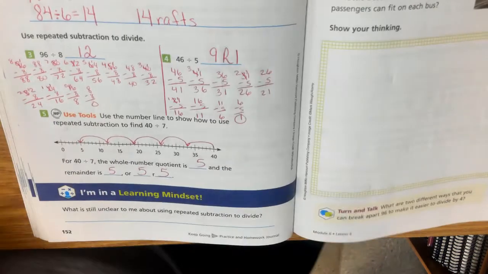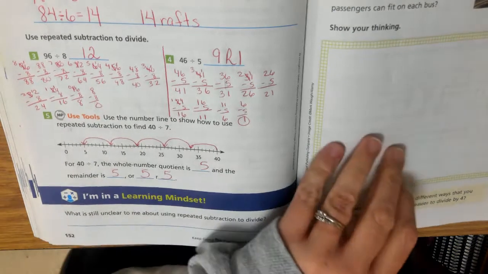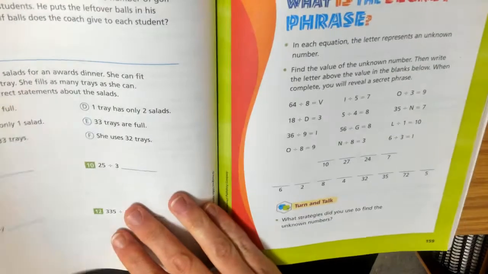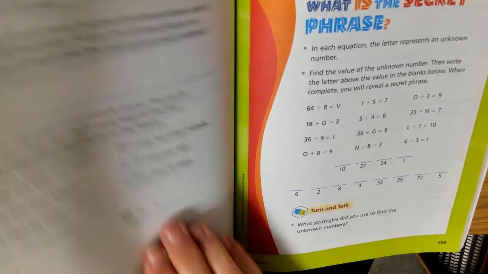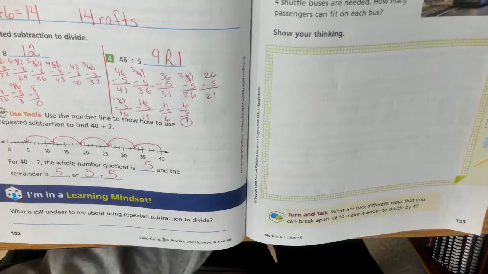Okay? So that's it for this week's assignments. And then next week we will finish. We will do lesson 6. And then we will do the review. I will give you the review online. And you'll do the review in here. And then we'll move on to module 7 next time, or the following week.